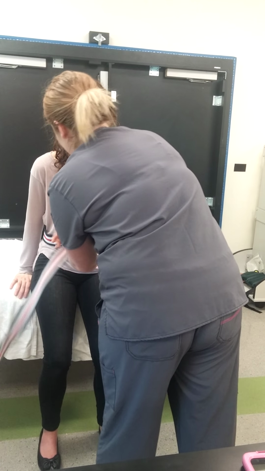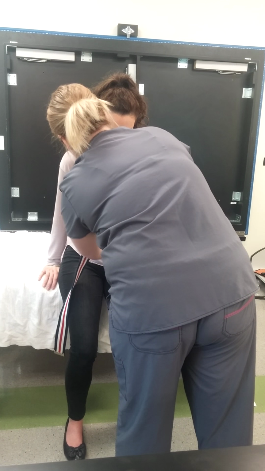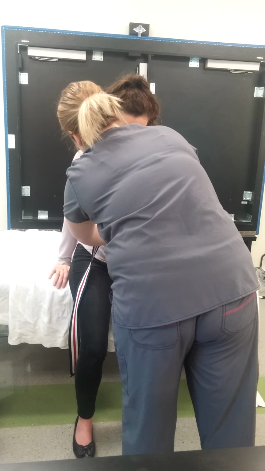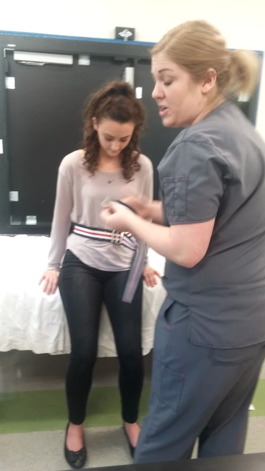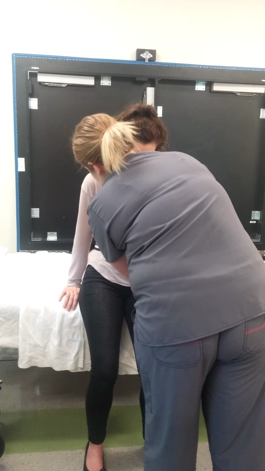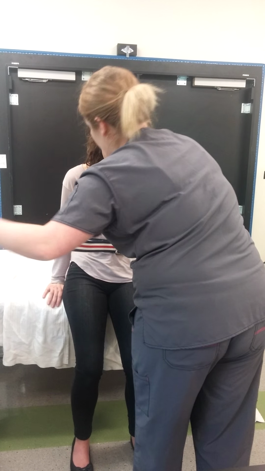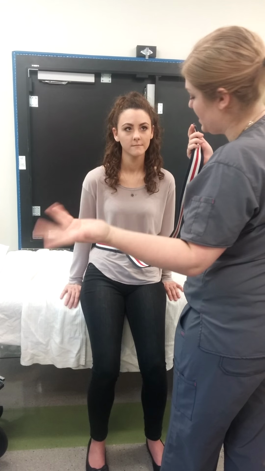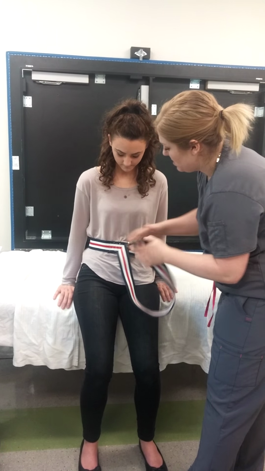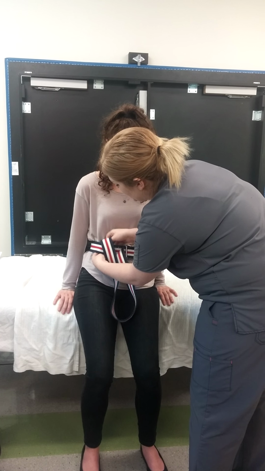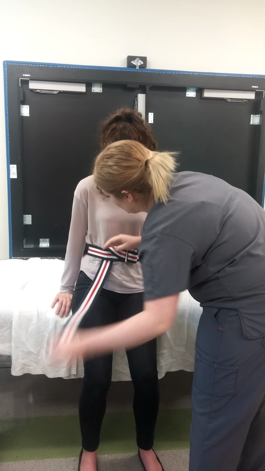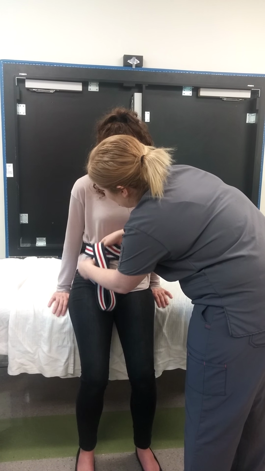I do want to make sure that this is pretty tight because we don't want this sliding up on her armpits. We do want to make sure that nothing happens when we're transferring her. It's very important, especially if I'm using myself as adaptive equipment. I'm going to tuck this in a little bit because it is quite long and it's just a little bit out of the way.